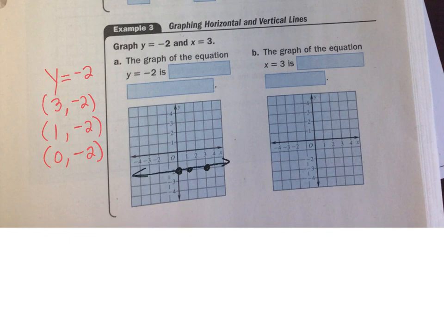What kind of line is that? What's it called when it's this way? Horizontal. What's the slope of a horizontal line? That one has a slope of 0.